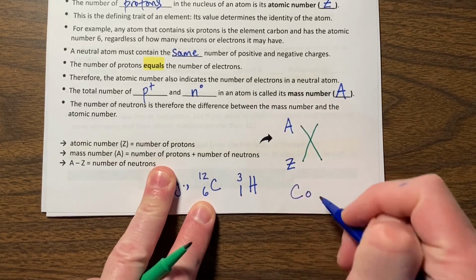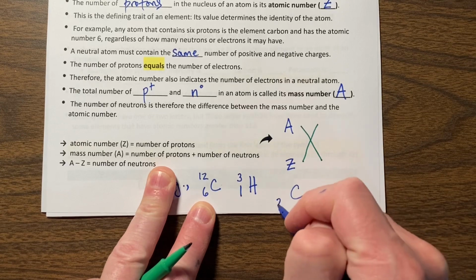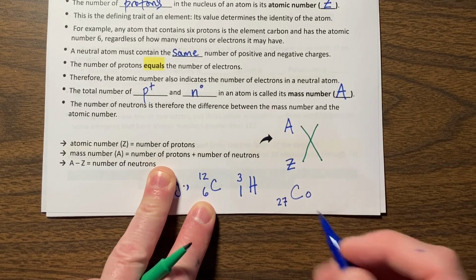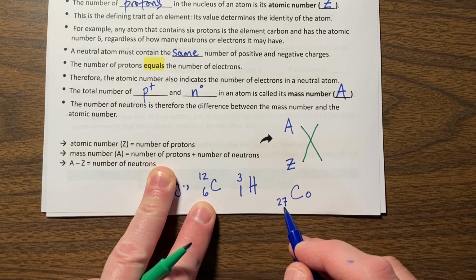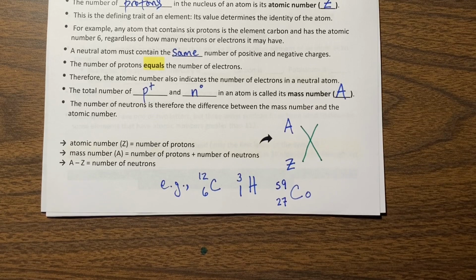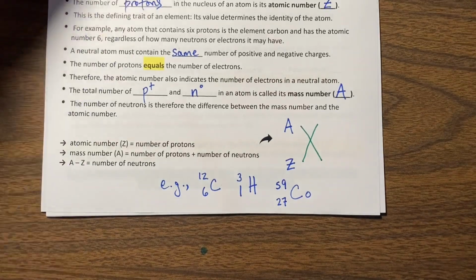An element like cobalt, which is a transition metal, is identified as cobalt because it contains 27 protons, which we write as the subscript, and it has a number of neutrons that add up to give it a mass number of 59. So far so good, I hope.